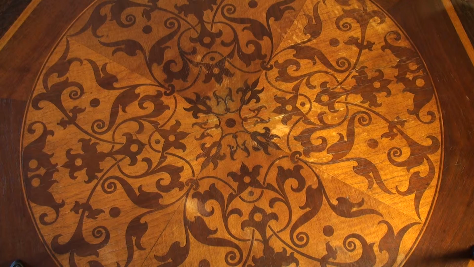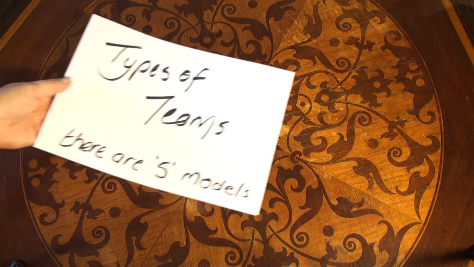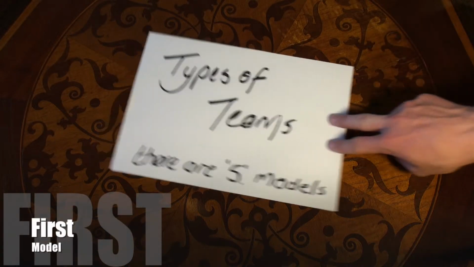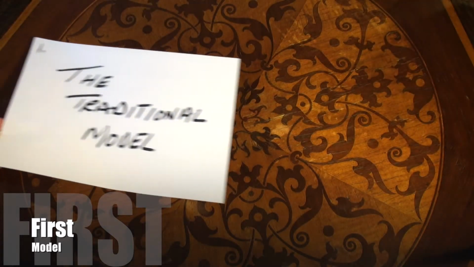Today we're going to talk about types of teams, and there are 5 models that we'll be looking at. These are groups of people who come together for a specific purpose, and the team and how they work is defined in a different way. The first model that we'll be looking at is the traditional model.